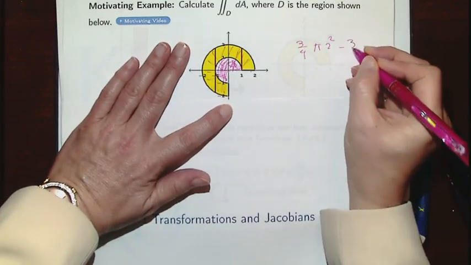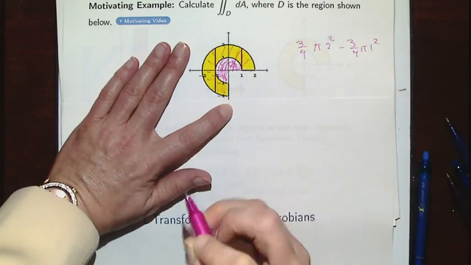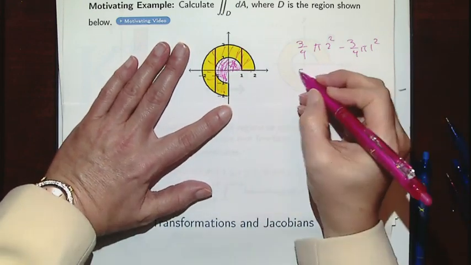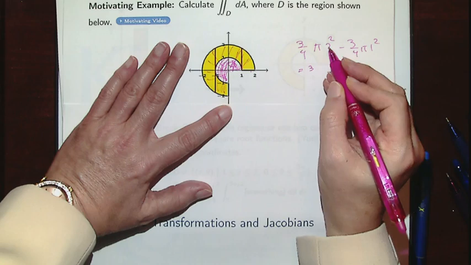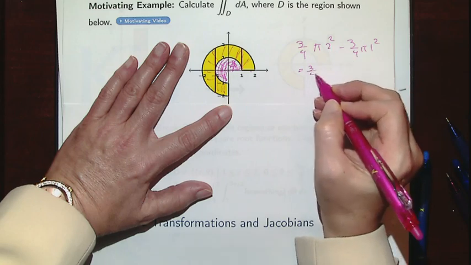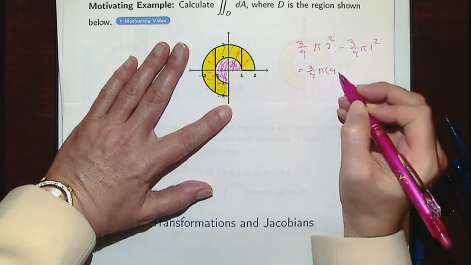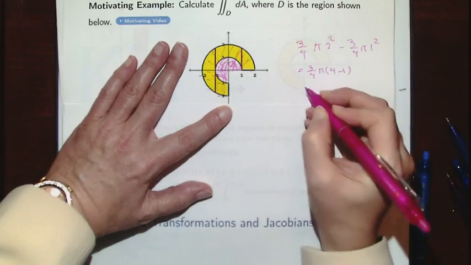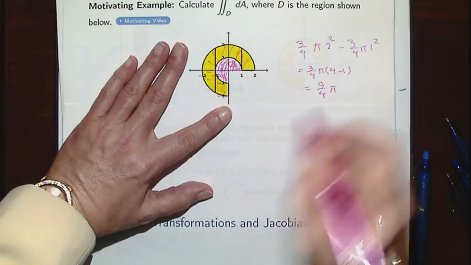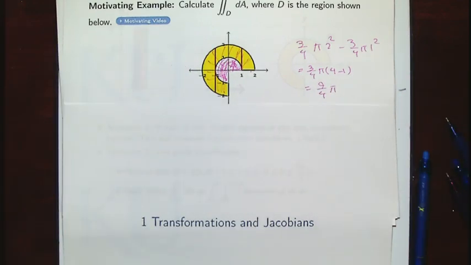That's again 3/4 of pi times 1 to the power 2. So I have 3/4 of pi times 4 minus 1, which is 9/4 of pi. That's the area.